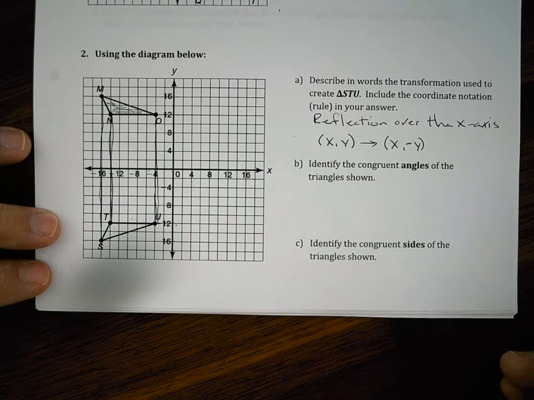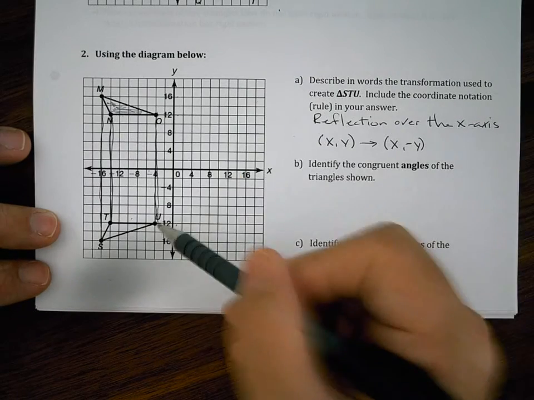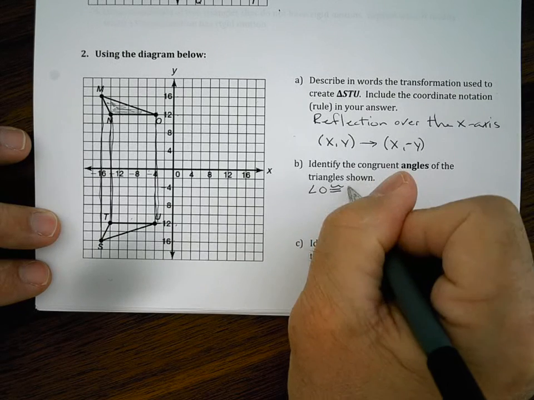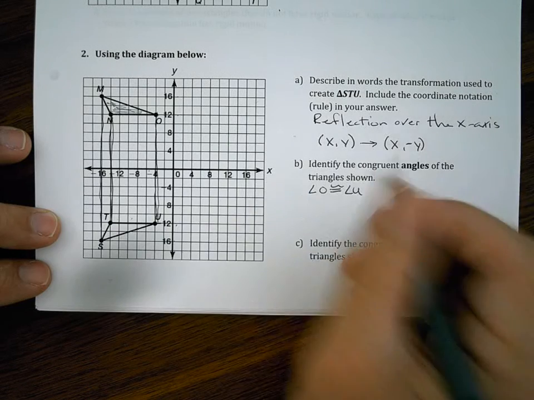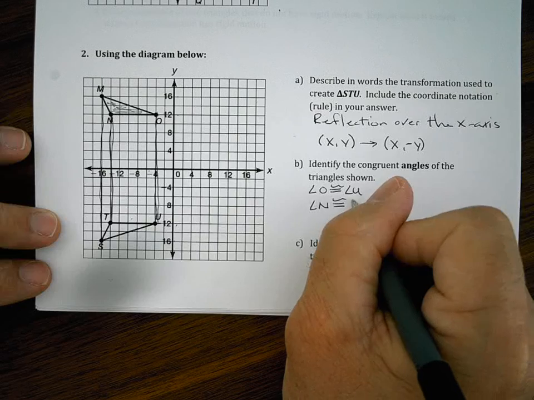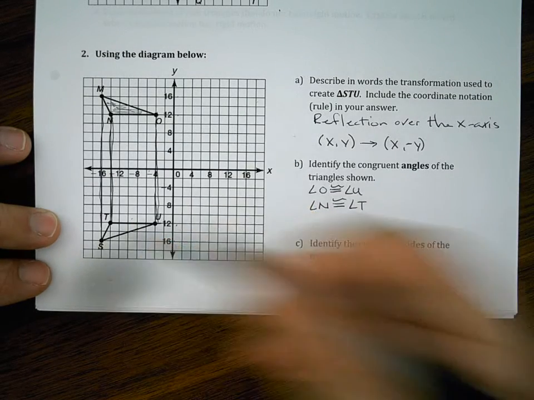Okay, identify the congruent angles of the triangle. So I just drew lines. Angle O is congruent to angle U. Angle N is congruent to angle T. And angle M is congruent to angle S.